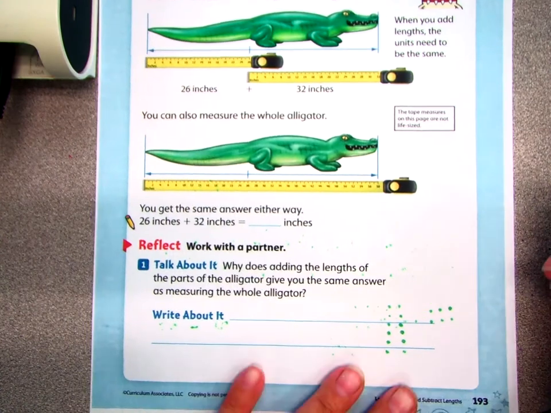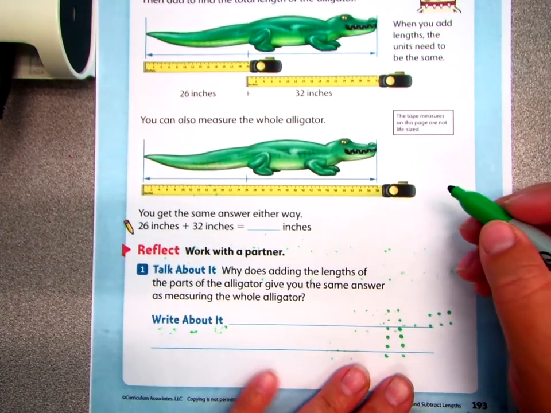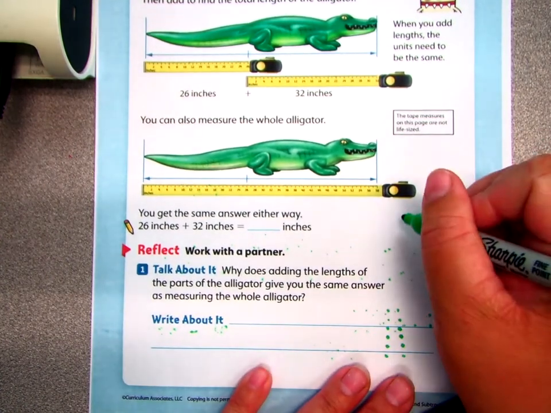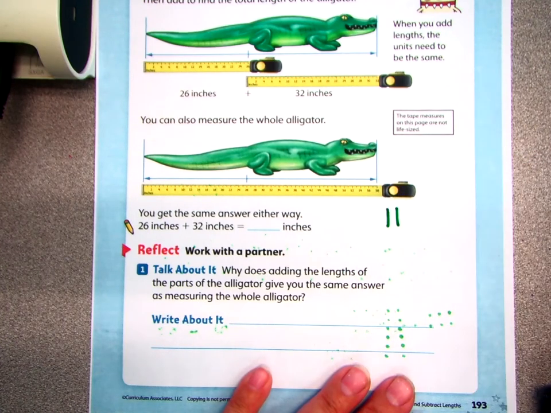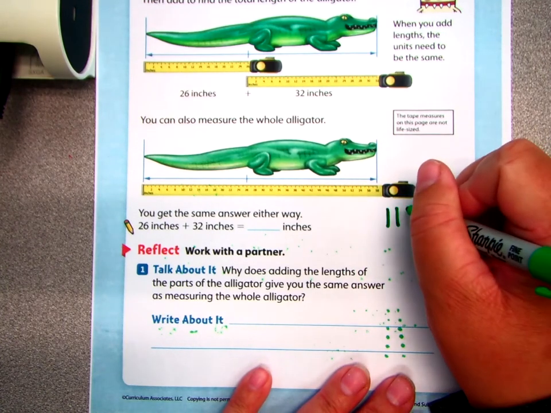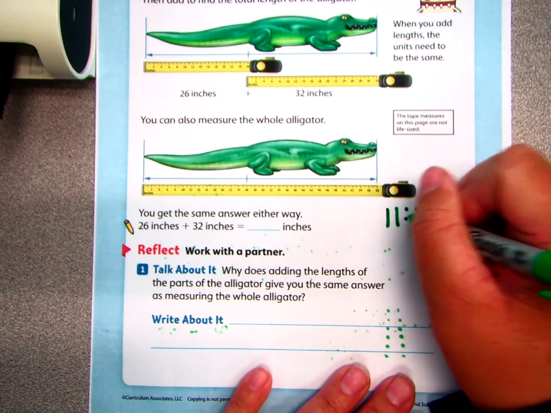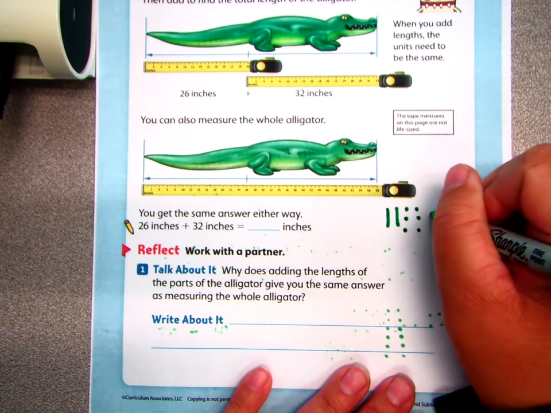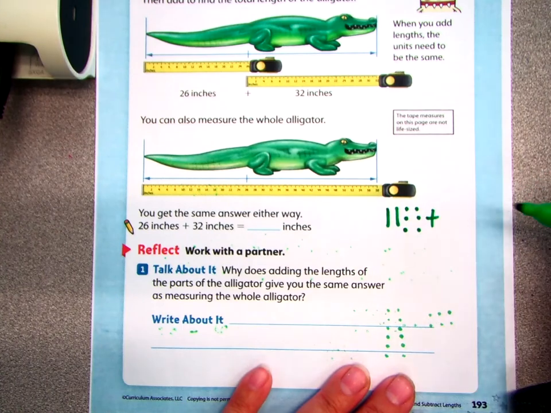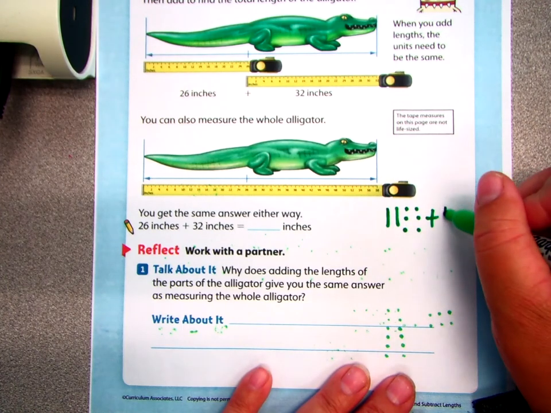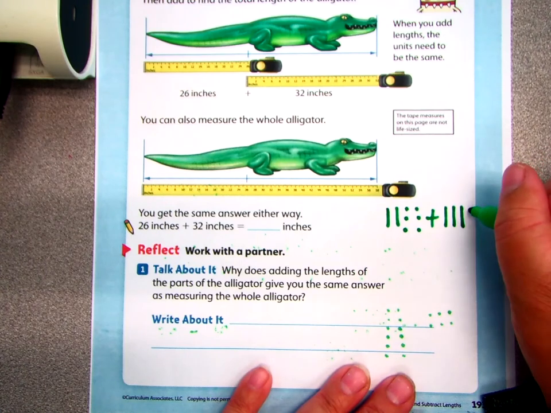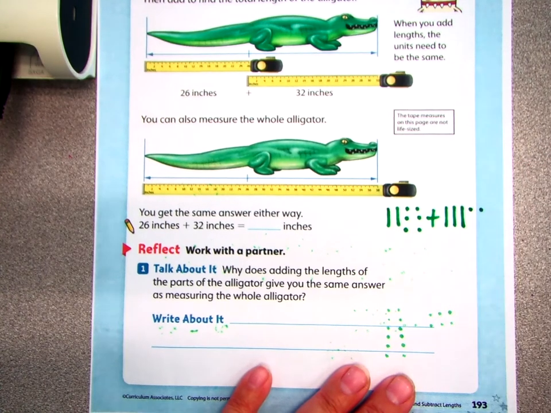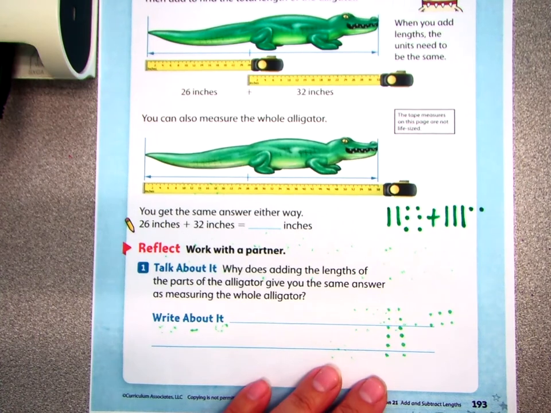Well, we can come back over here and use our base 10 model again. Okay, we'll start out with 26. I'm going to go 2 rods, which represent 20. Then I'm going to make 6 ones. 1, 2, 3, 4, 5, 6, plus 32 inches. So I would have 3 rods at 10 apiece. Okay, then I have 2 units. 1, 2. Then we're simply going to add them together.